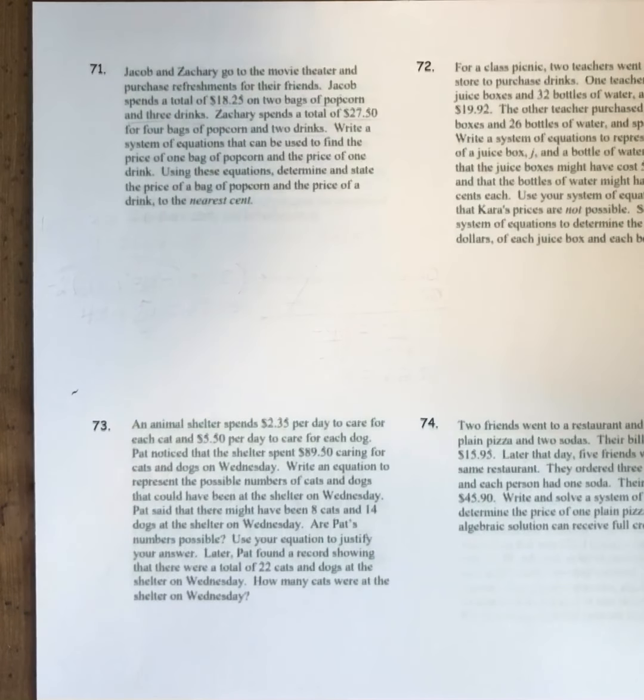We are doing the last 5 problems out of review packet number 2. All 5 of these are short answer, so they take a lot of work to get done.